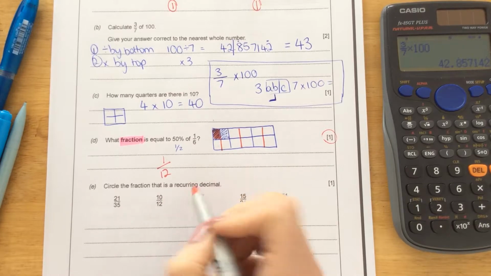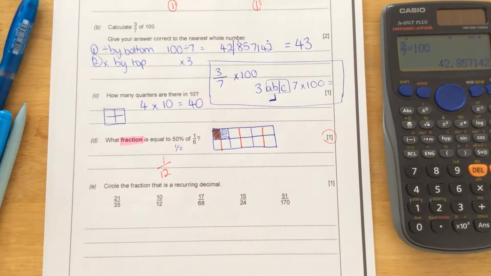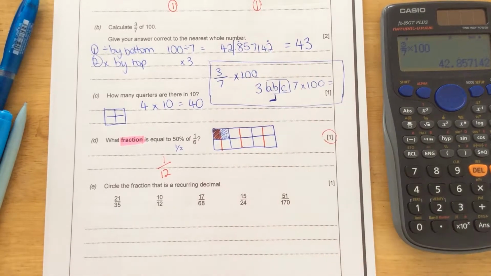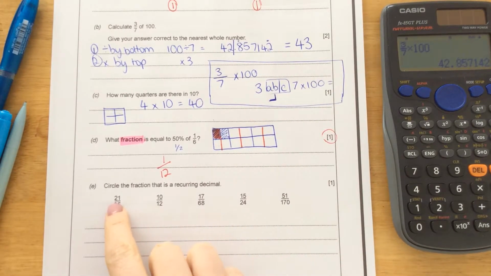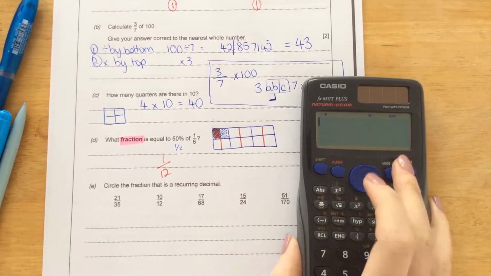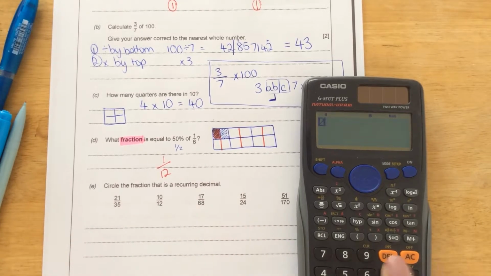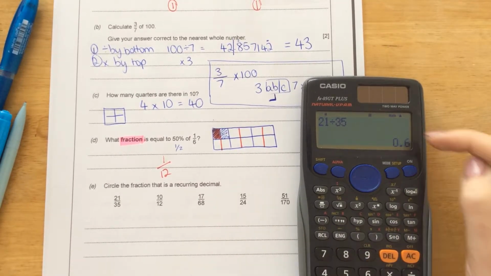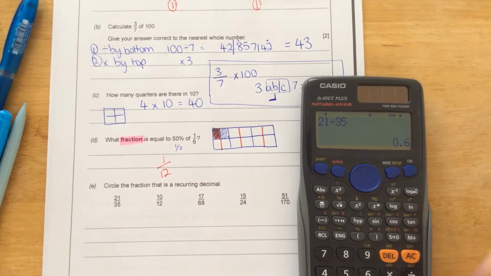Circle the fraction that is a recurring decimal. So a recurring decimal, just like this up here, has a little dot above the top. So which one of these is a recurring decimal? The fraction line basically means divide, so you can do this on your calculator really quickly. 21 divided by 35 equals 0.6, so that's not recurring. 1/6 done with.